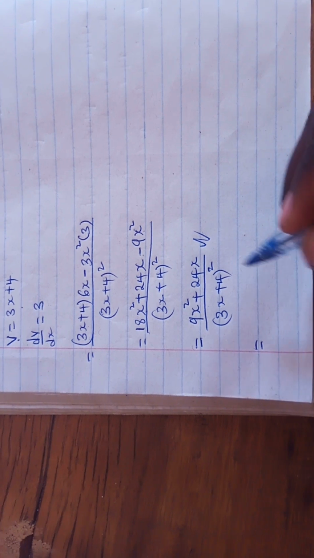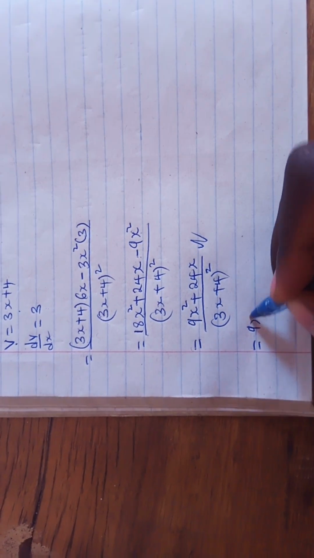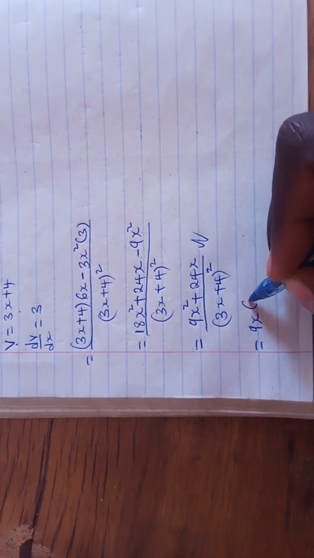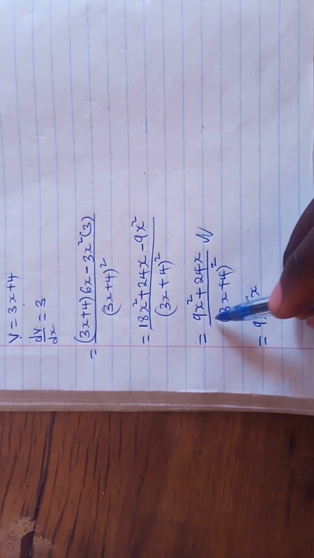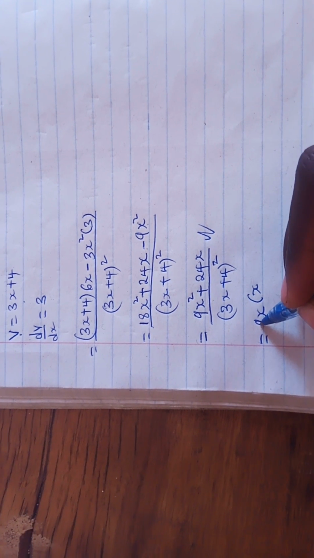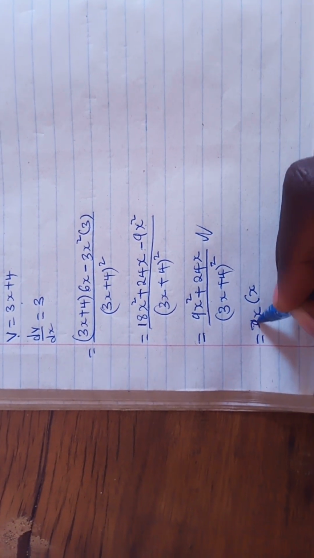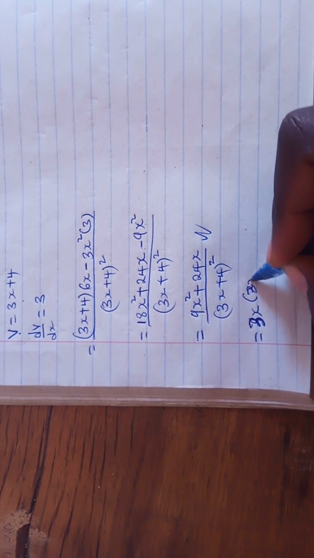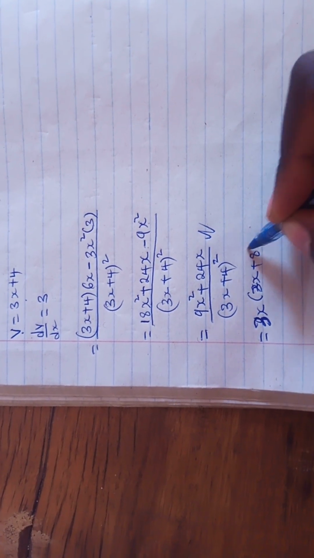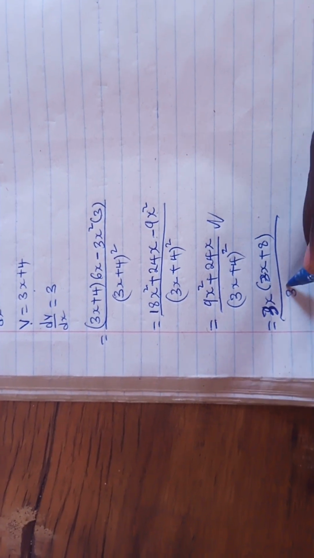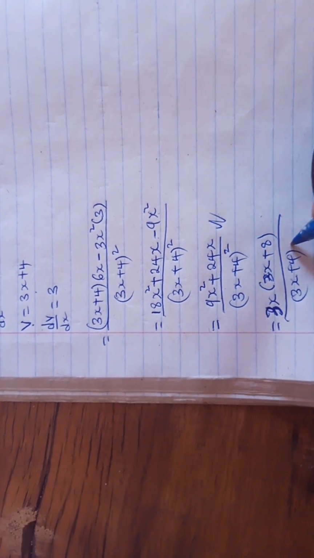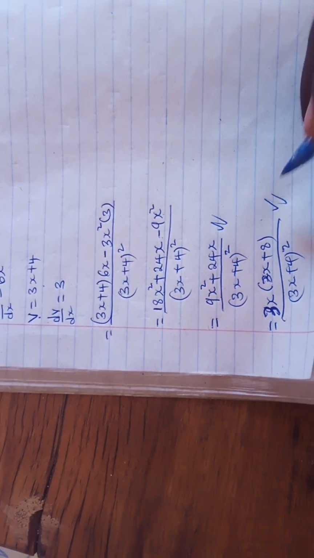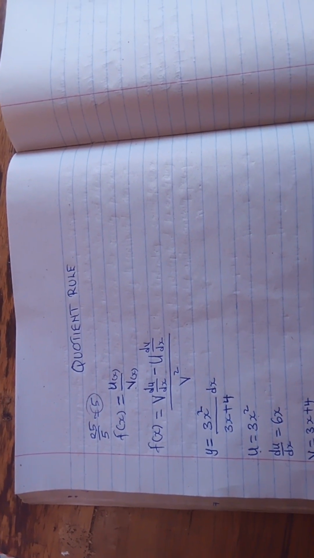You will have 9x into x. Does 9 enter through? It's not possible. Let us say 3. Yeah, 3. 3x, then this one is going to be 3x plus 8, then all over 3x plus 4, which is squared. That is your answer. Then let us now keep looking at the second and final example under this method.